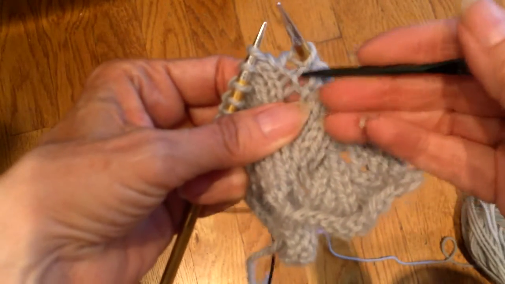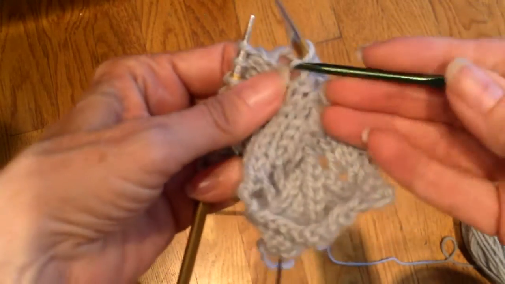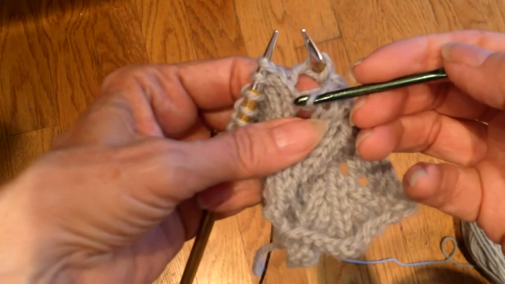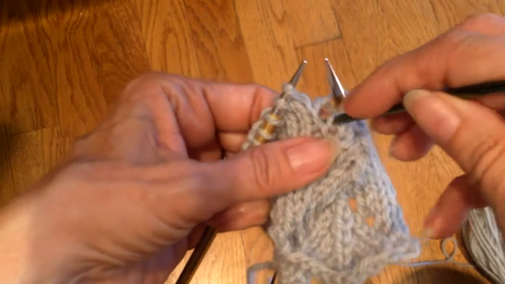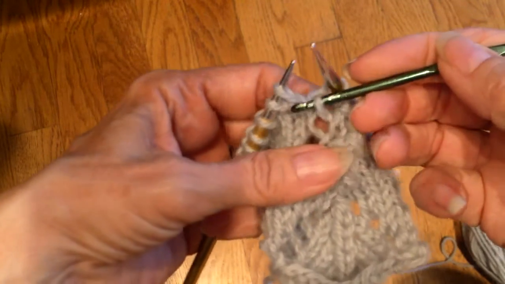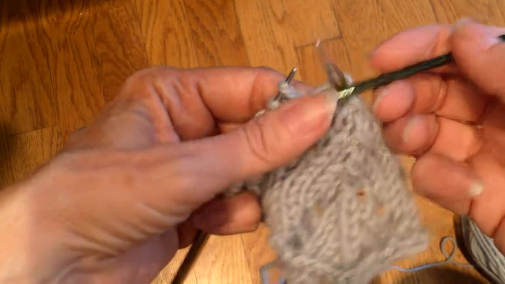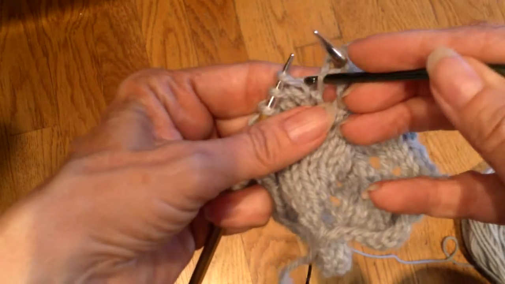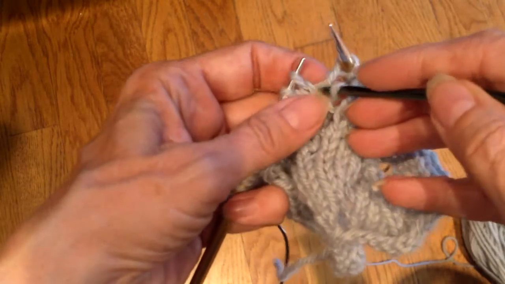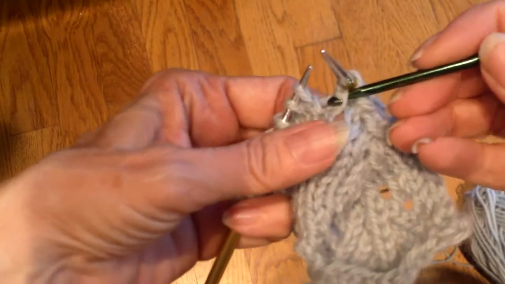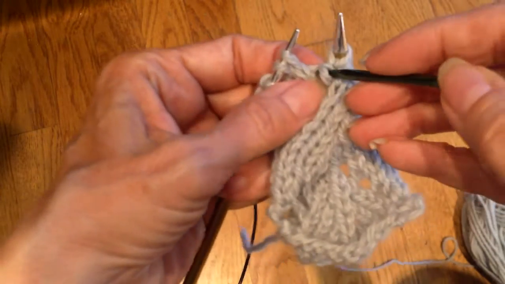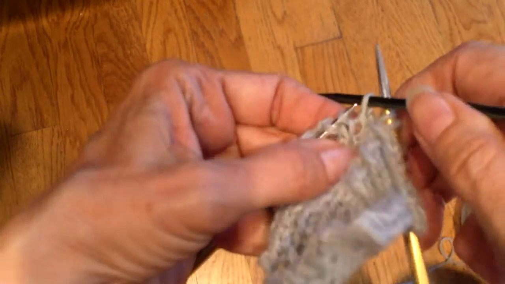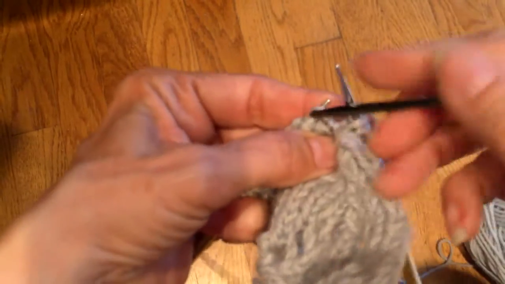And I want to create my yarn over, so the first thing I'm going to do is I'm going to go under the bottom horizontal bar that I see, and I'm going to pull up a stitch using those 2 bars. And then I'm going to do the same over here, and I'm going to create a stitch, and put it over there.